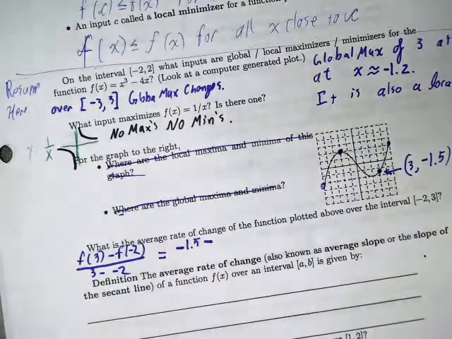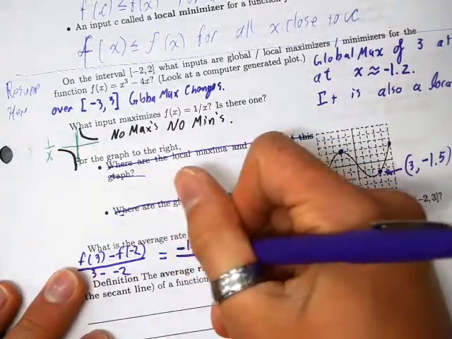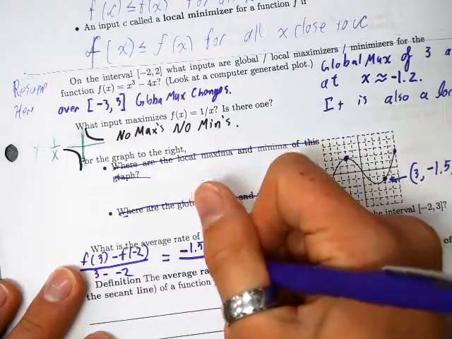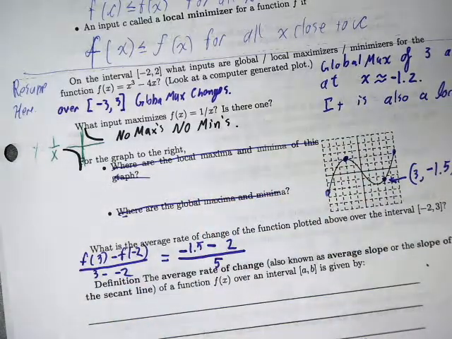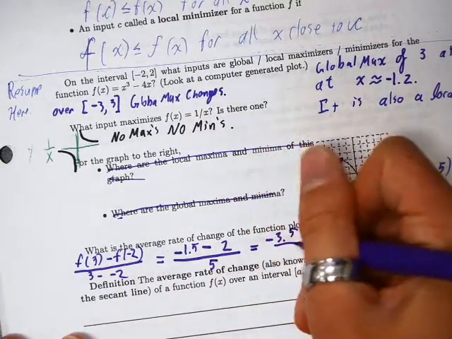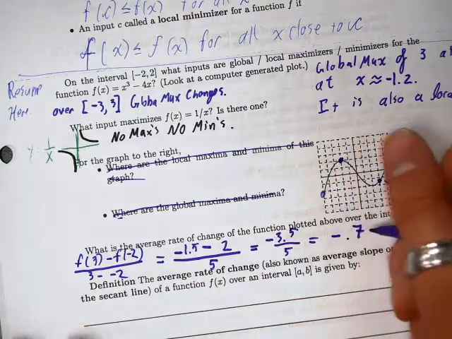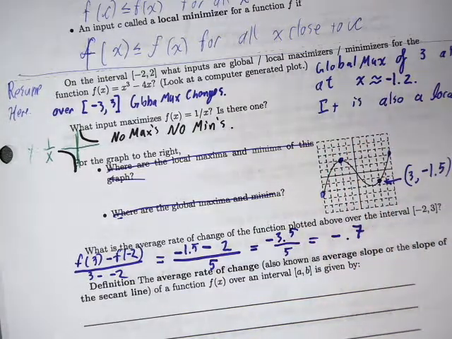What's f of -2? 2. 3 minus -2, I think, is 5. So it'll be whatever -1.5 minus 2 divided by 5 is. So that's -3.5 divided by 5. And I think that's the same as -0.7. That computation make sense?